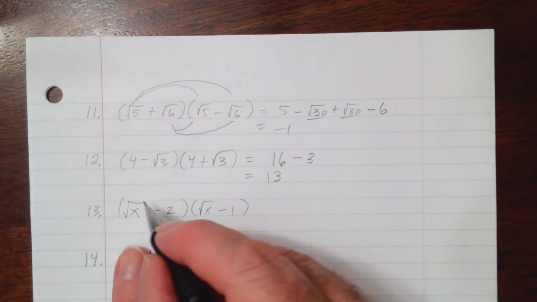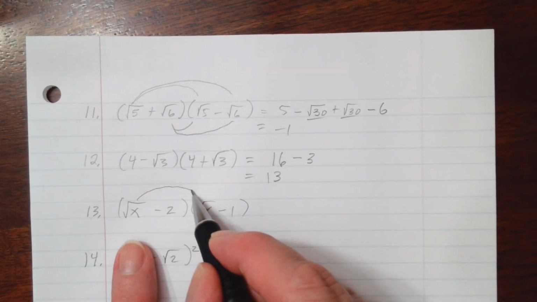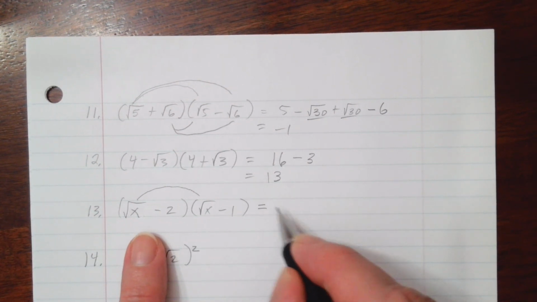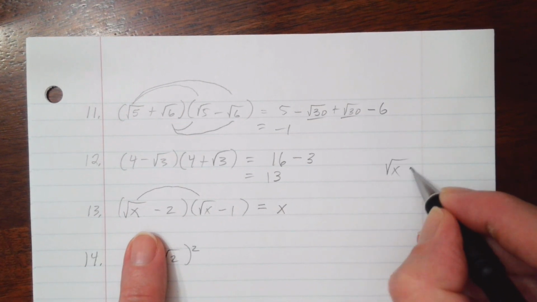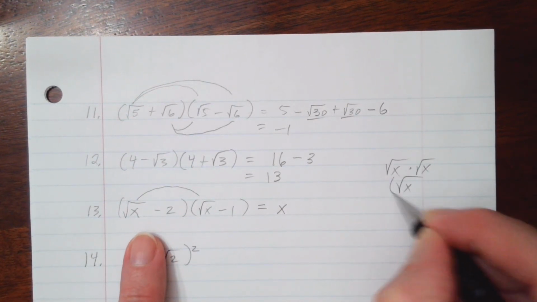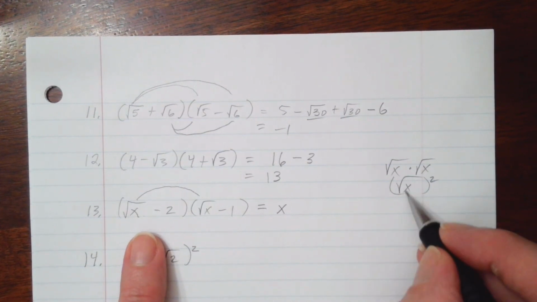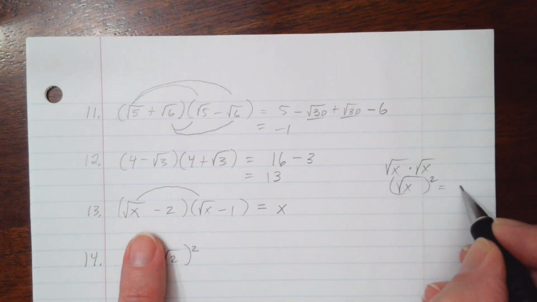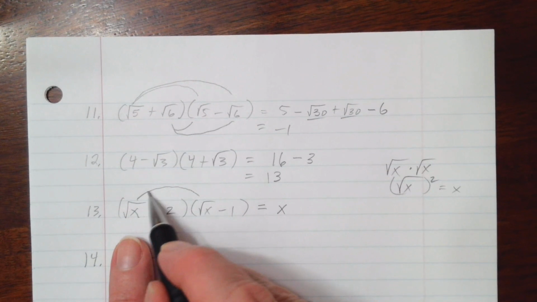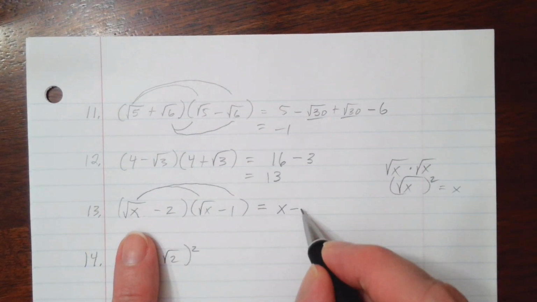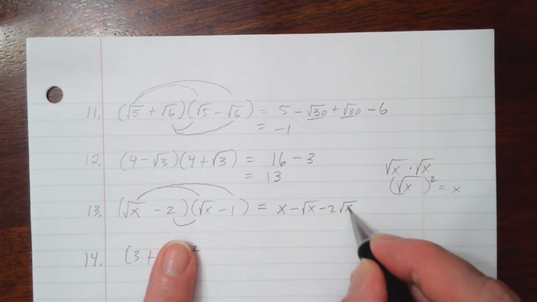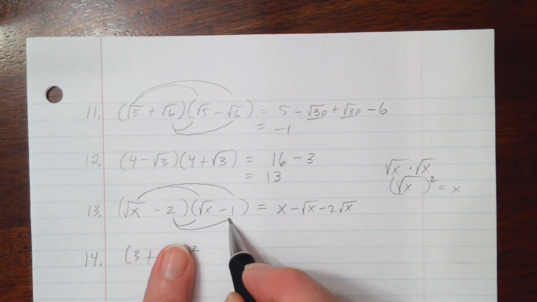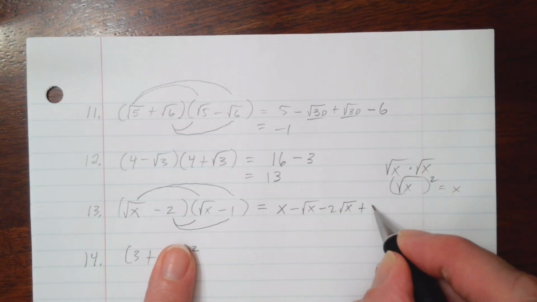Alright, let's see how you did. So these are not conjugates, so we're going to have to do all 4 products. Square root of x times square root of x is just going to be x. We've discussed this before. Basically, square root of x times square root of x is the square root of x squared. And again, these are opposites. When you take the square root of x and then square it, you get back to where you started, which is x. Square root of x times a minus 1 is minus square root of x. And a minus 2 square roots of x, that's going to go here. That's your inner product. And then negative 2 times negative 1 is plus 2.